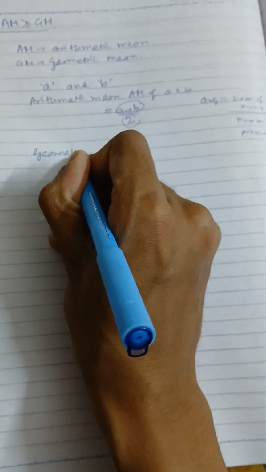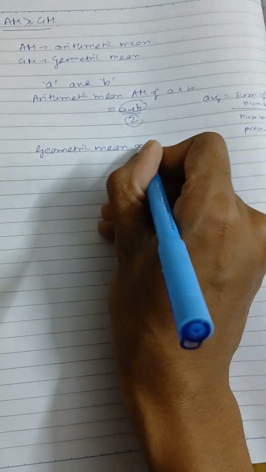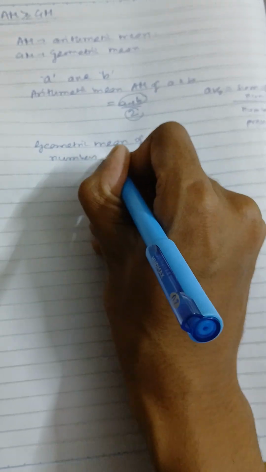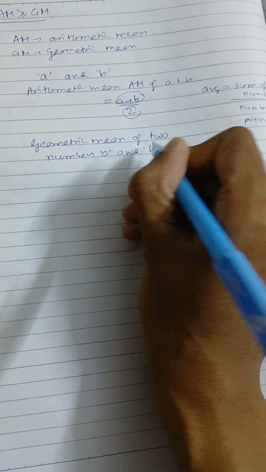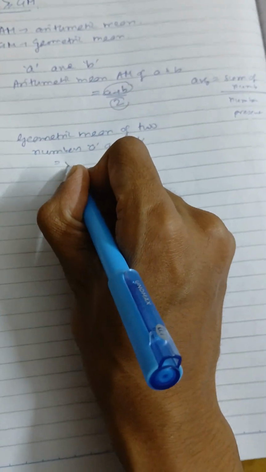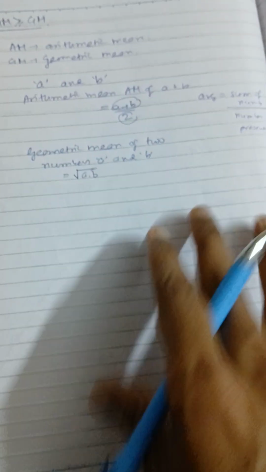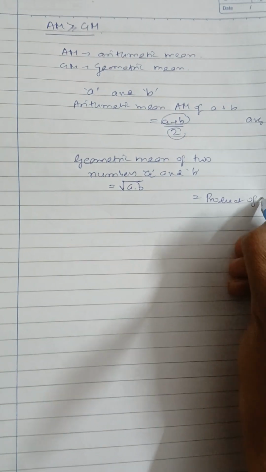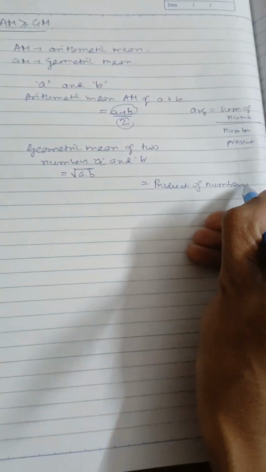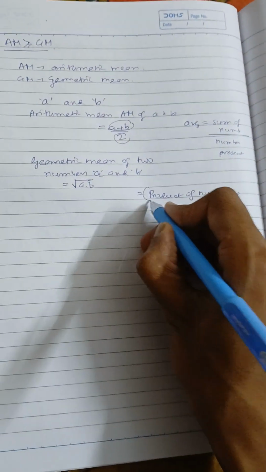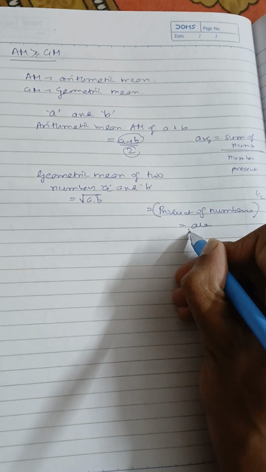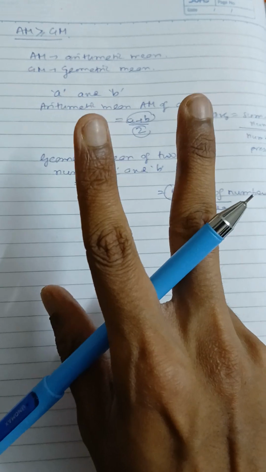Similarly, geometric mean of two numbers A and B is equal to square root of A into B. So geometric mean is basically the product of numbers. In this case it is A into B to the power 1 by 2. So AB and its square root. This is for two numbers.